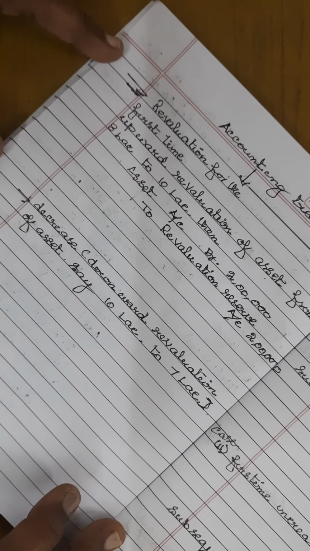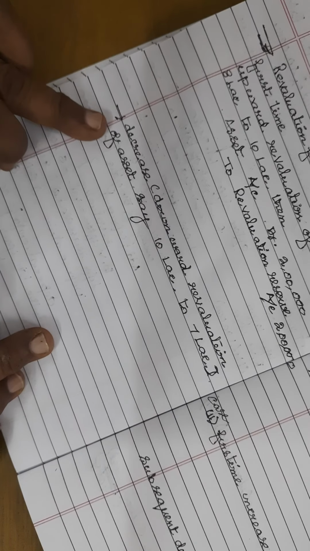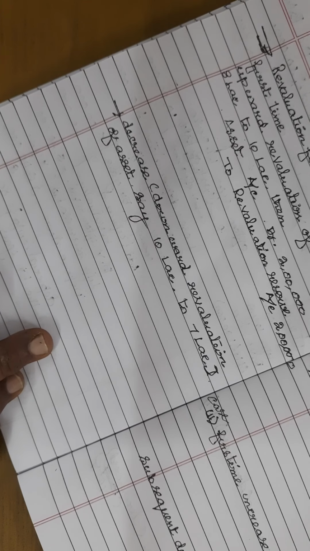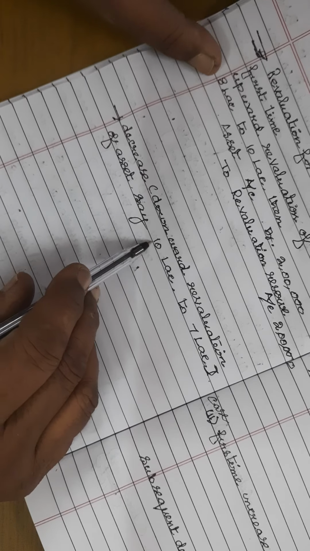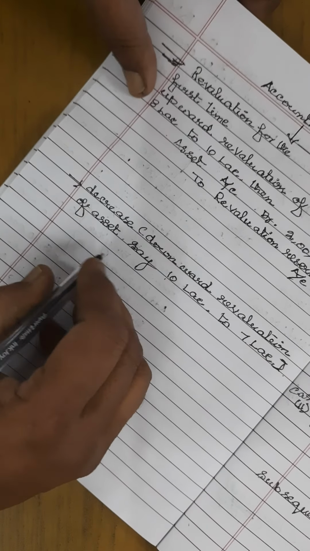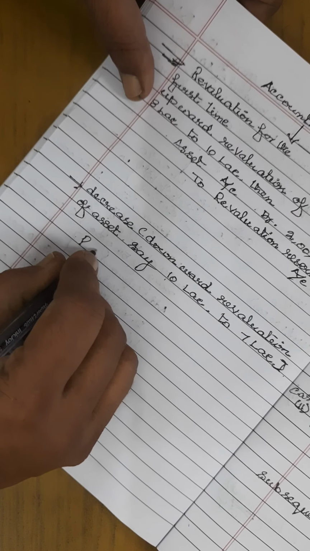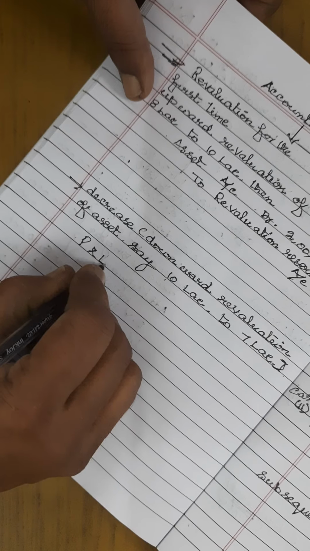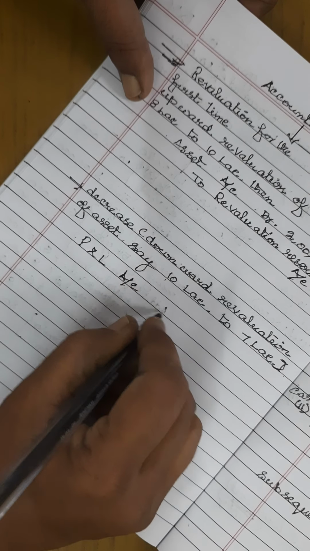This is the first time, if there is an upward revaluation. Suppose the first time there is a downward revaluation, then what would be the entry? For example, from 10 lakh it comes down to 7 lakh. Whenever there is a downward revaluation of an asset, it is a loss to the business because the value of the asset comes down.